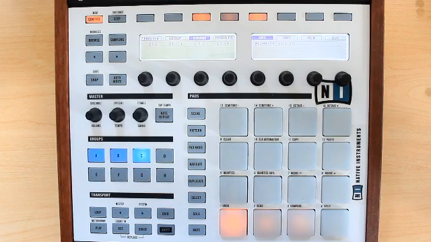With that, you've got a regular, basic 1, 2 underneath the sample. Now you can go in after that and load in some shakers. Let's load a shaker in there.